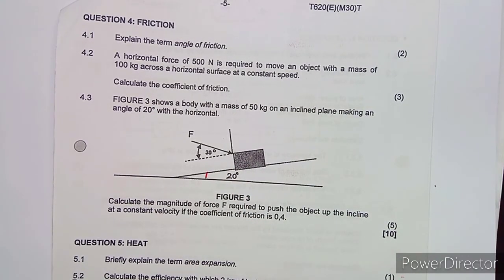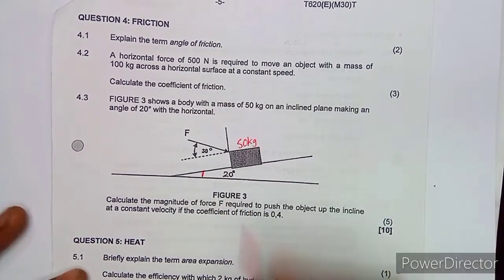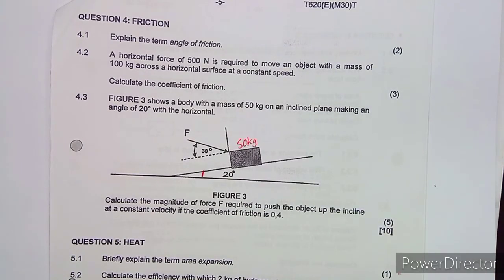Given that Fig 3 shows a body with a mass of 50 kgs, which means this body has a mass of 50 kgs here. This is the mass that we are having on an inclined plane making an angle of 20 degrees with the horizontal. Calculate the magnitude of force F required to push the object up the incline at a constant velocity if the coefficient of friction is 0.4.